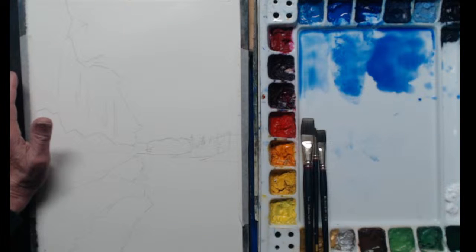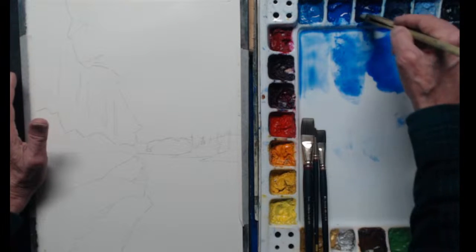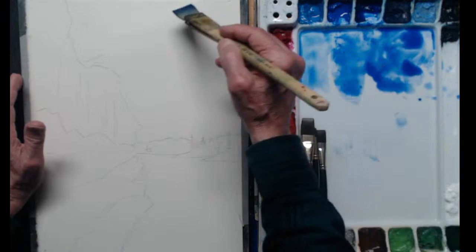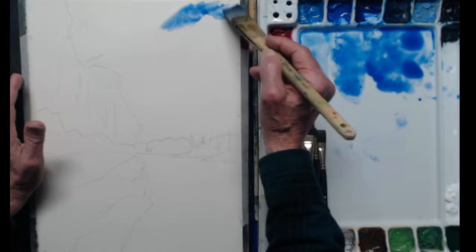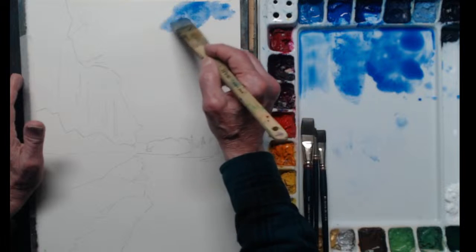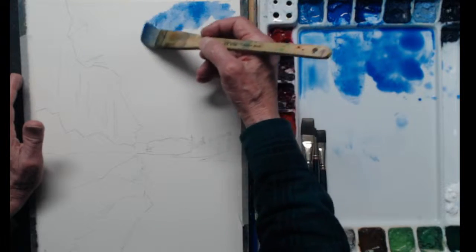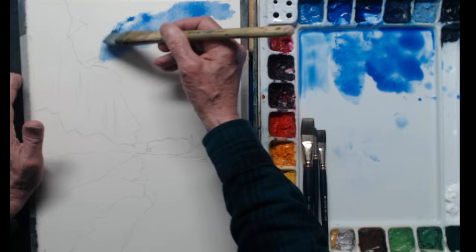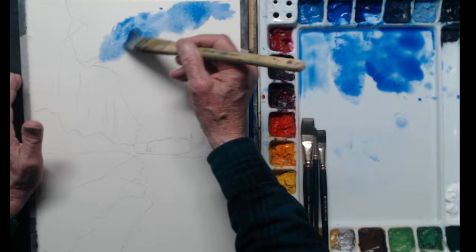So the first color is Ultramarine Blue. Make sure I get a nice spoon brush full. And I'm going to go in here and put in that sky color. I'm going to break that up so it's not straight.